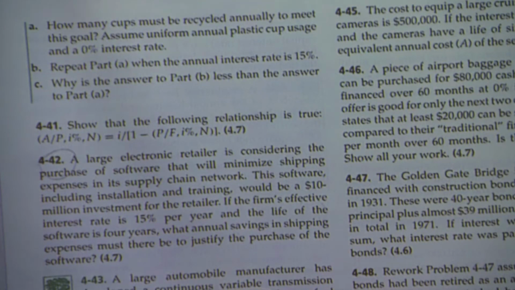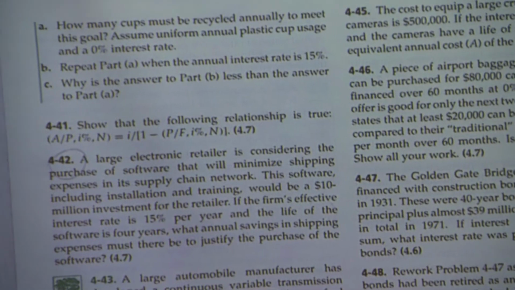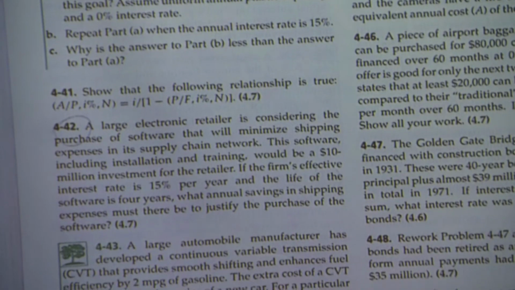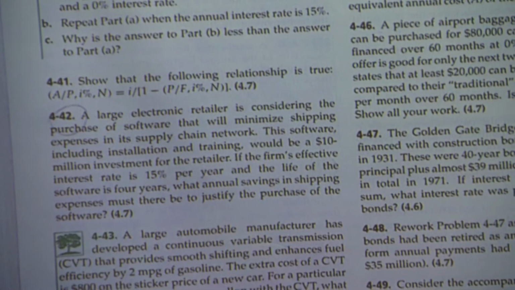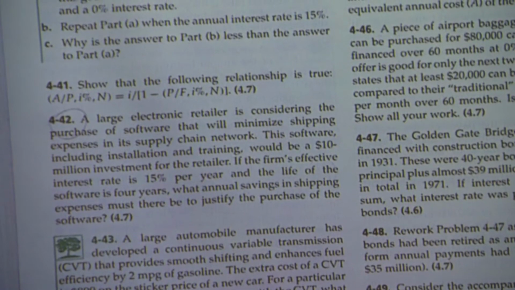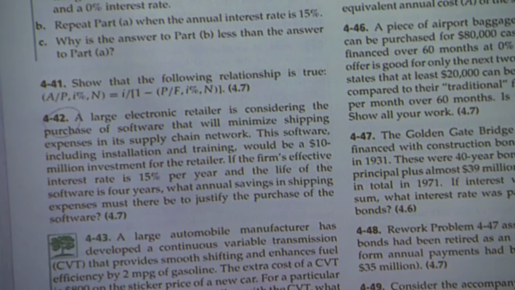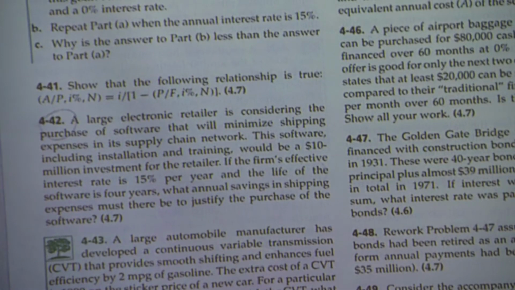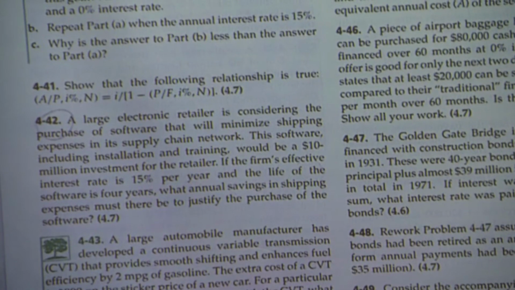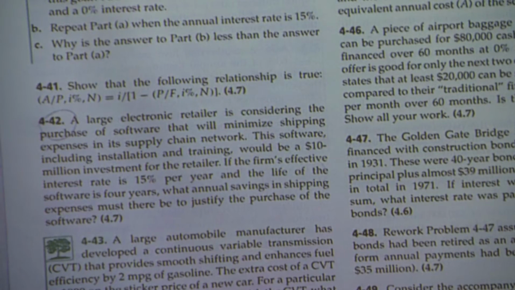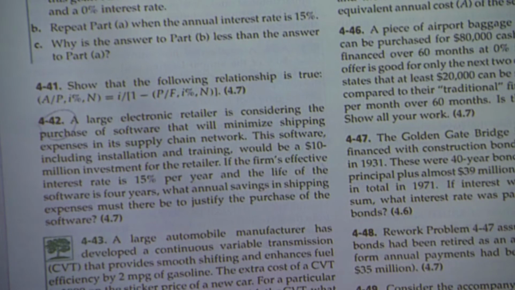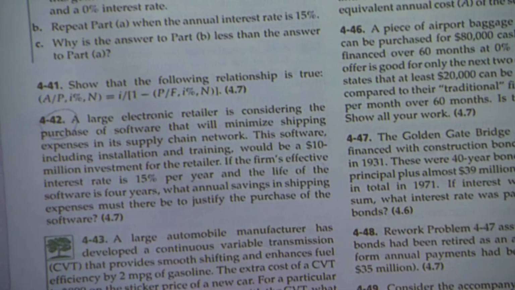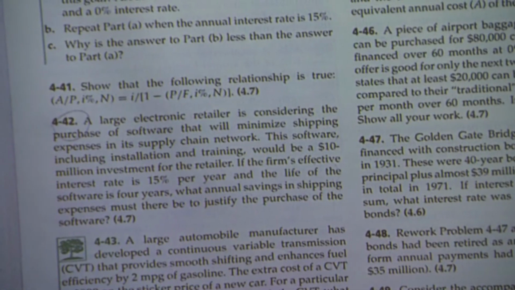442. That's the basis of this question. They're looking at investing $10 million. The software is only going to last for 4 years. So what do we have to make or save per year to make it worthwhile? You know how to solve it? It's worded differently, but it's very similar to problems you've already had. And go.